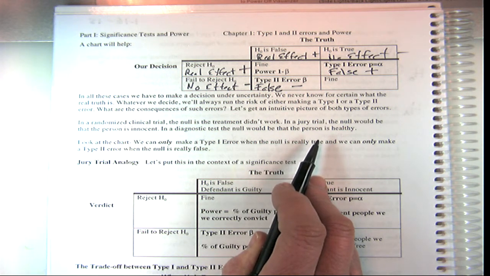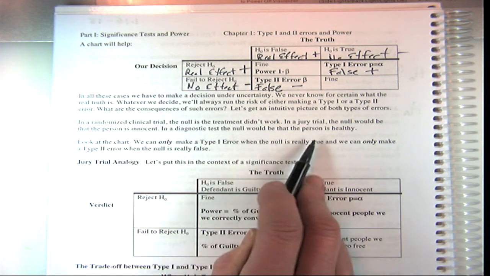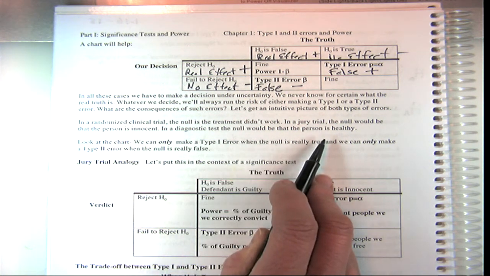No disease, the absence of disease. All right? And your homework is on a diagnostic test, okay?